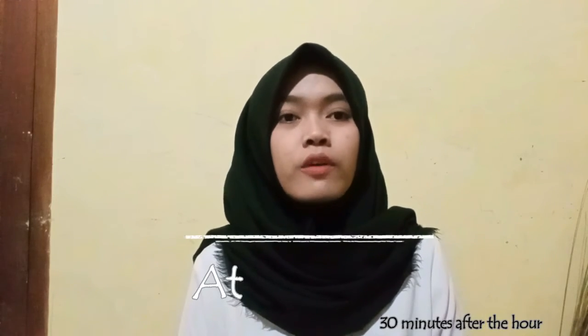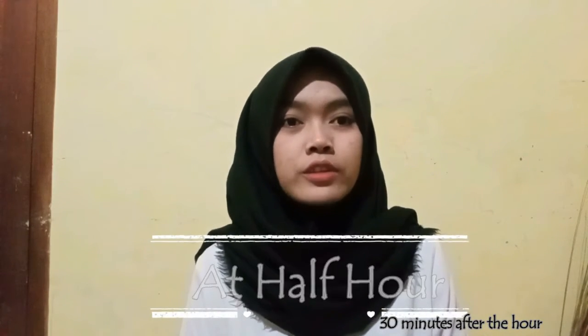Next, at half hour, or 30 minutes after the hour. Half hour is used when the clock shows half an hour. For example, can you tell me what time it is? Yeah, it is 2:30. It is said so because the hour hand is in the center between number 2 and 3, and the minute hand points at number 6, which means 30 minutes or half hour.